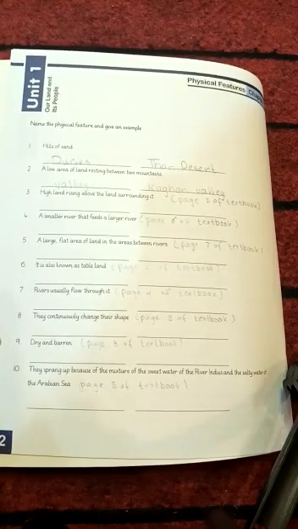And here it was the end of your first chapter, physical features. We are done with the notebook task and we are also done with the workbook task. We will start our next chapter in the next video, the second chapter of unit 1, that is population.